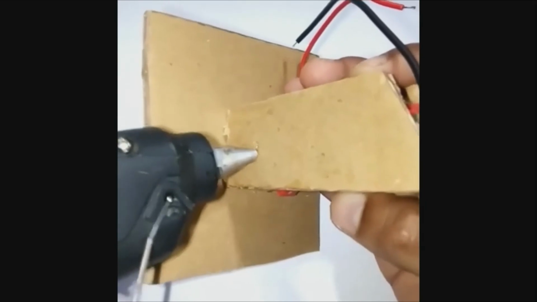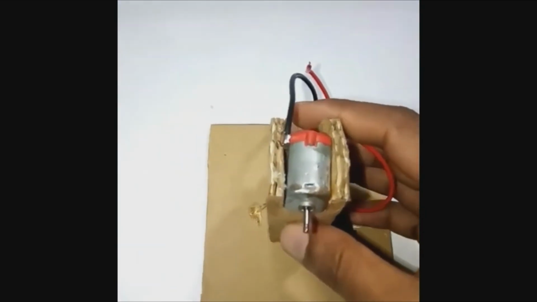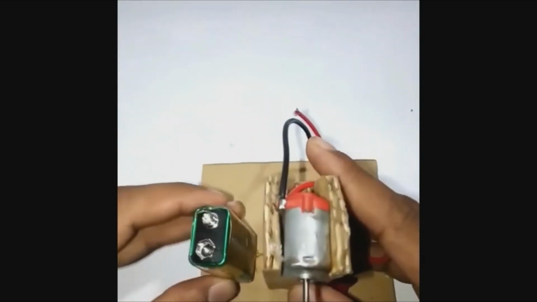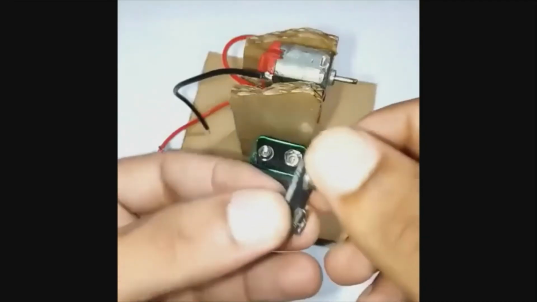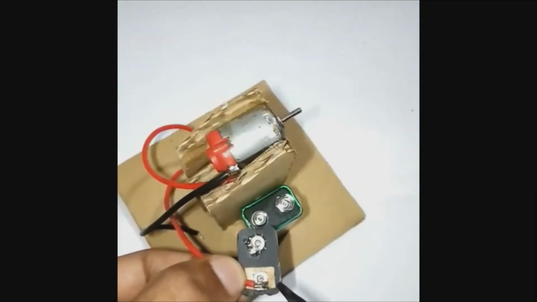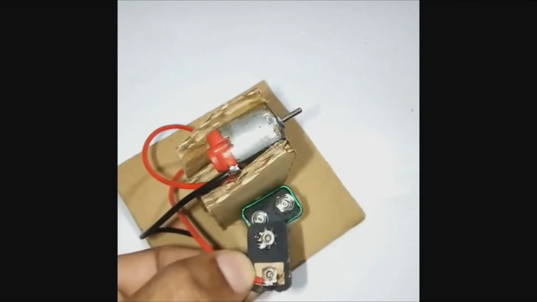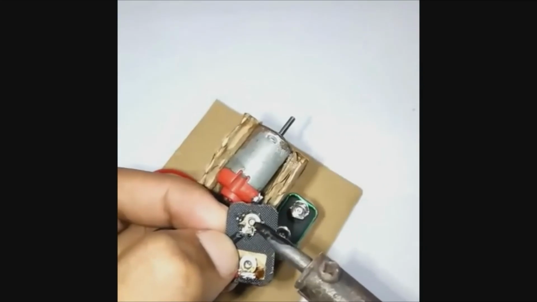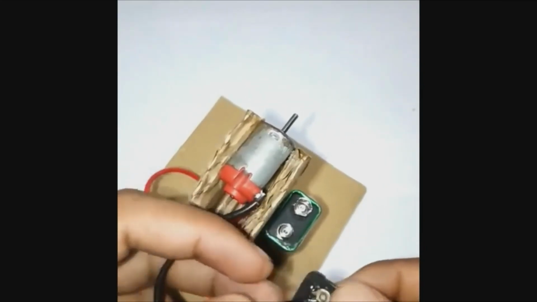On the other side, we put the glue for the 9V battery. Connect the wire to the battery. Lastly, connect the fan to the DC motor.